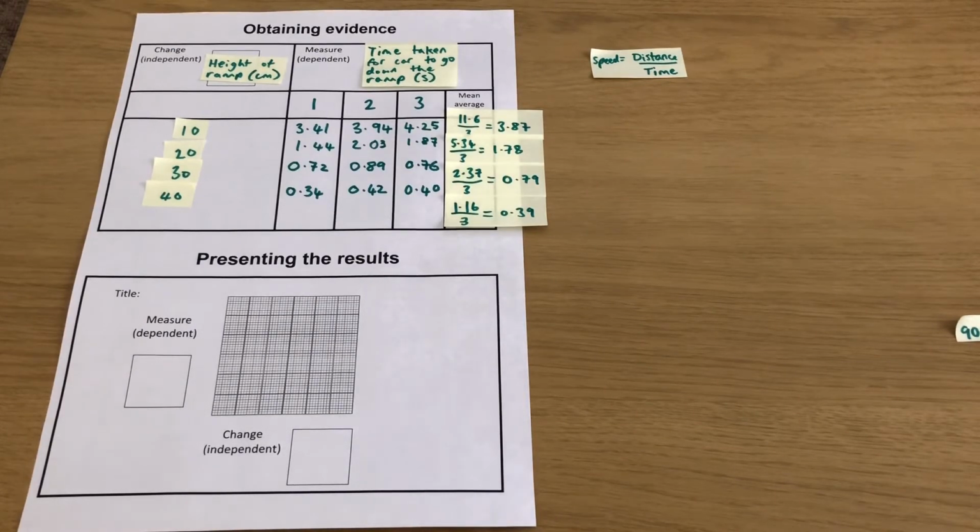Now I've measured from the end of the ramp where the front of the car stopped to where the front of the car started on the ramp. So I haven't measured the entire length of the ramp. I've measured from where the front of the car started. So that was about 9 centimetres into the ramp, and then all the way to the end.